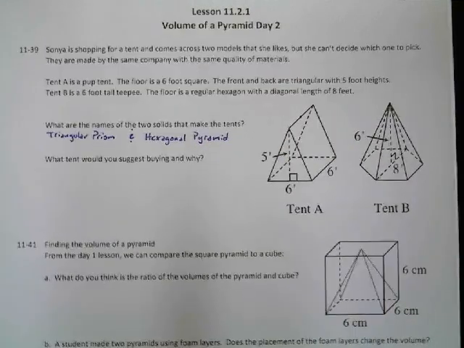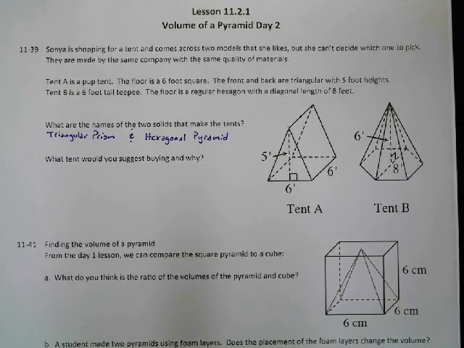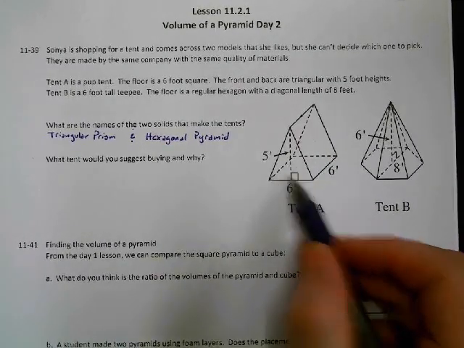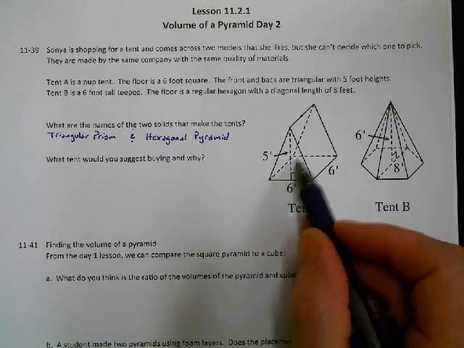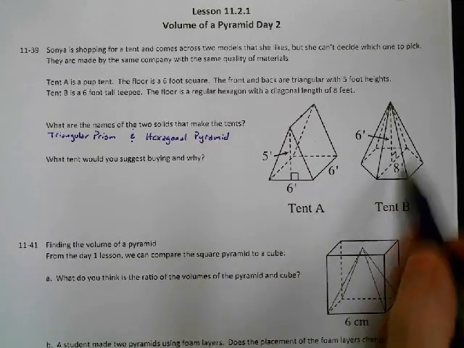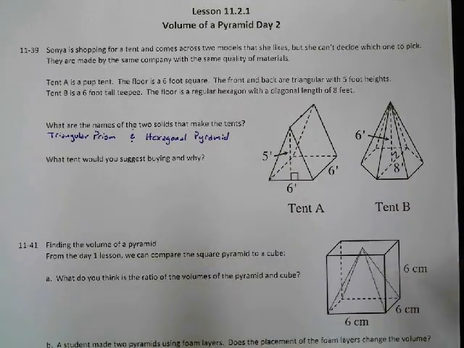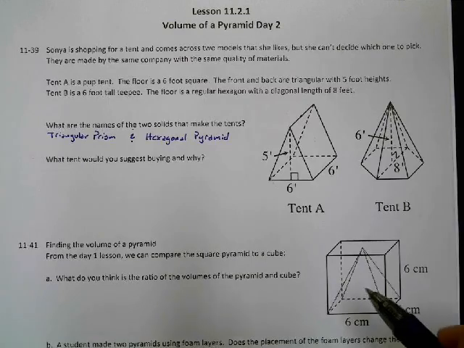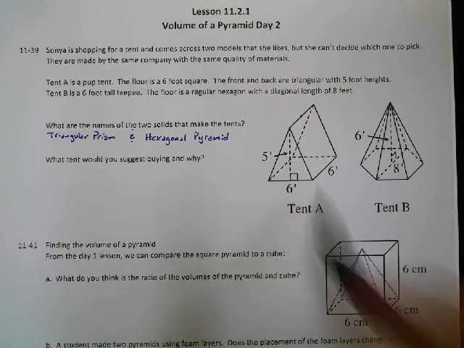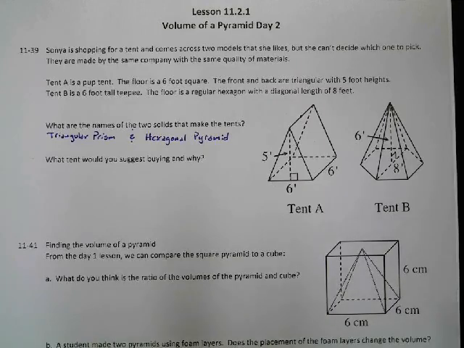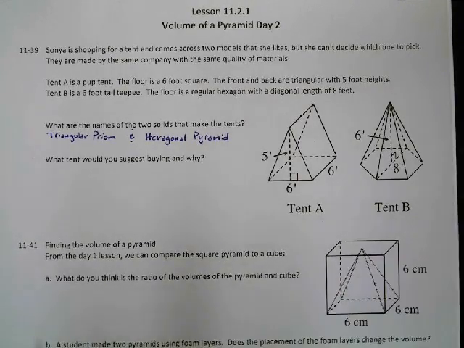What tent would you suggest buying and why? Some of you might say, well, it looks like this one has a greater floor space, or I'm going to fit better if I lay down on that one. And some of you might look at this one and go, oh, I can stand up in this one, whereas in this one my head would be touching the top. I don't like when my head touches the top. So that's really personal preference at this point. You might talk about the area of the bottom, which one has more area. You might even talk about which one has more volume, how much stuff you can stuff into it. Personal preference, whatever, we'll move on.